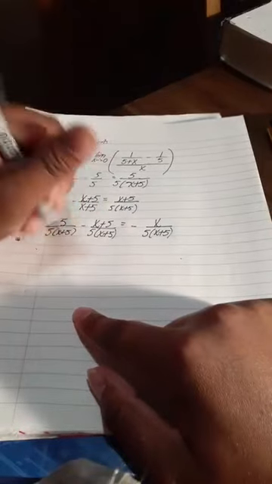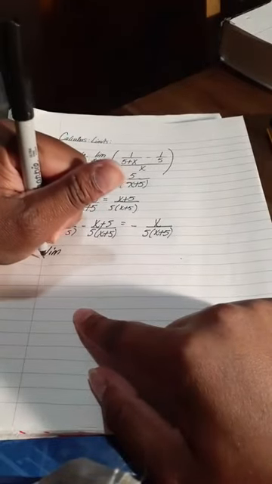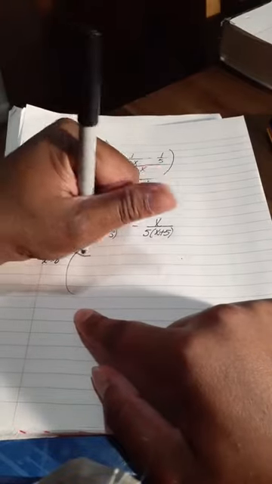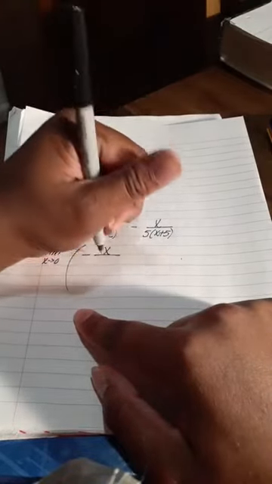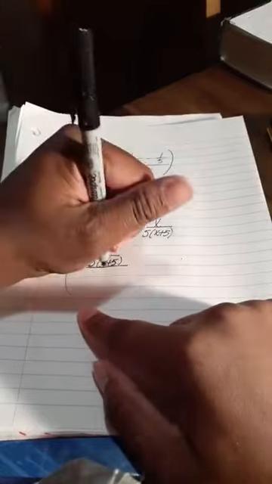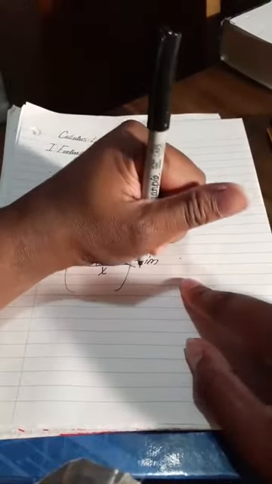And how does that help us? Well, we'll get the limit as x goes to 0, and we'll have negative x over 5 times x plus 5. We'll divide all of that by x. And if we simplify that, we'll get the limit as x goes to 0 of negative 1 over 5 times x plus 5.